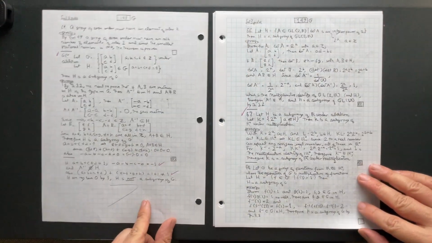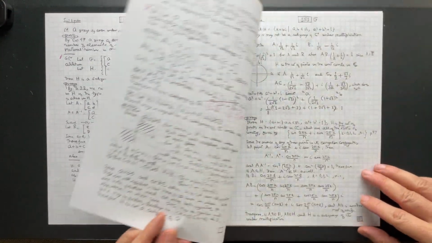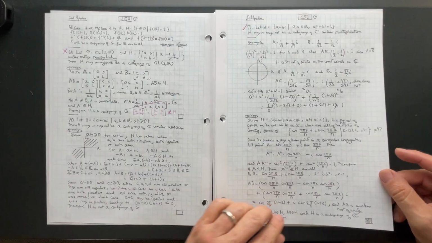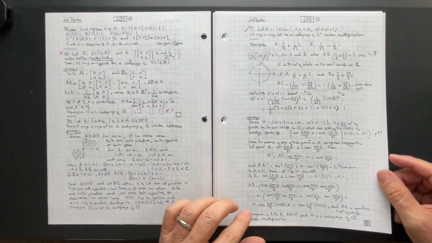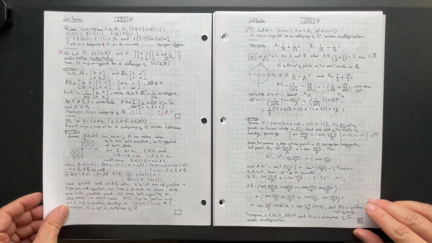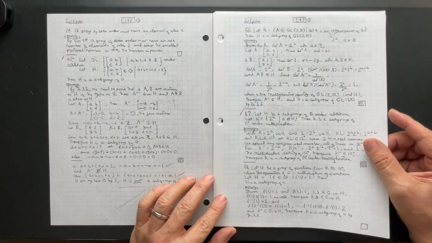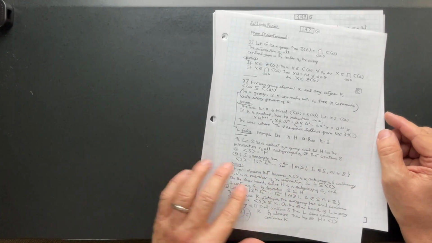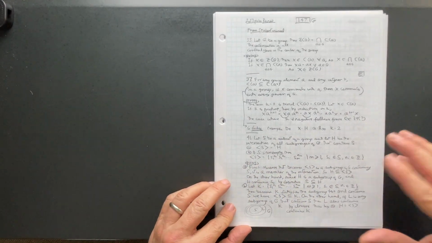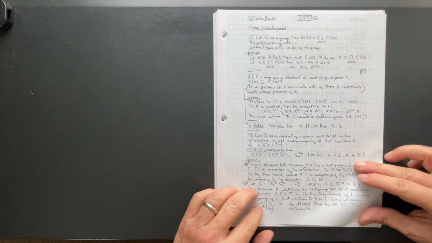This was all the latter part of section 3, the last problems of section 3. I guess I'm going to have to title this video to include section 3. I did forget to mention that I did the tail end problems in section 3.